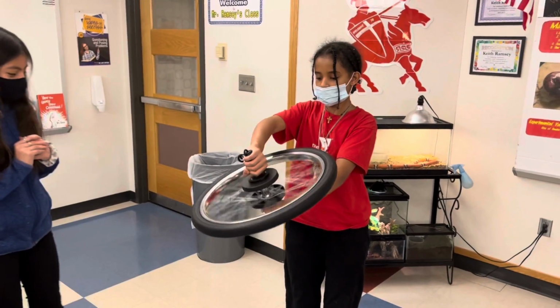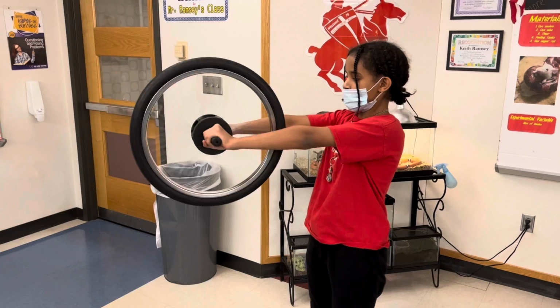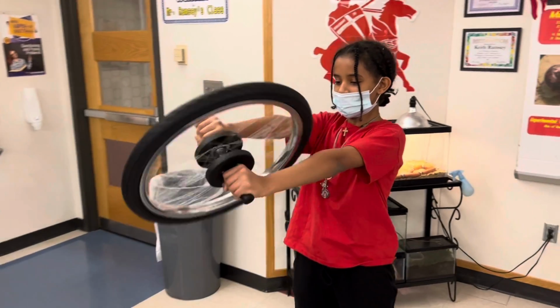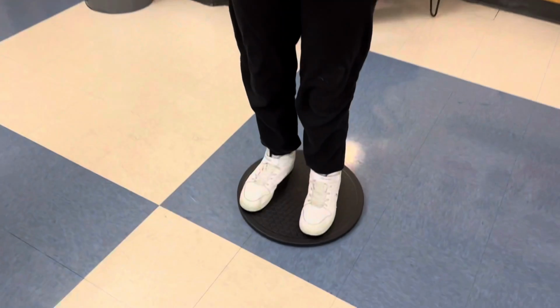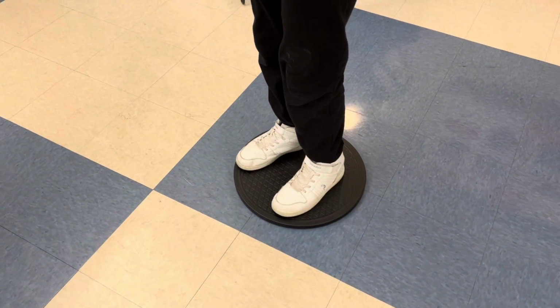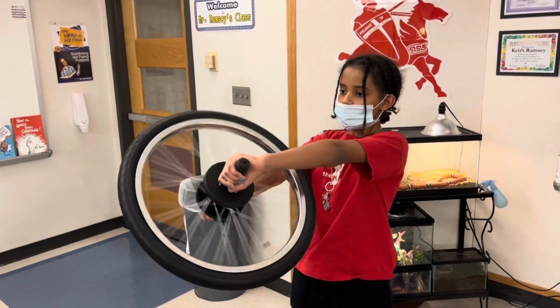Okay, and then Esther, change the axis of the wheel. There you go, now you're turning. Good job, Esther. It really pulls on your arms, doesn't it? Oh, we can see her rotating on the platform below. Conservation of angular momentum. Good job.